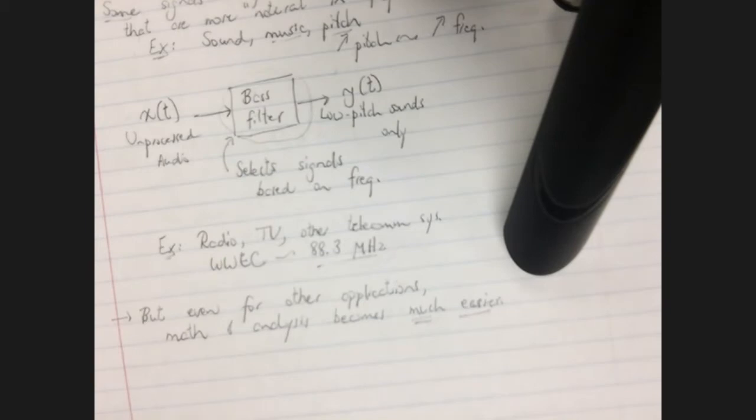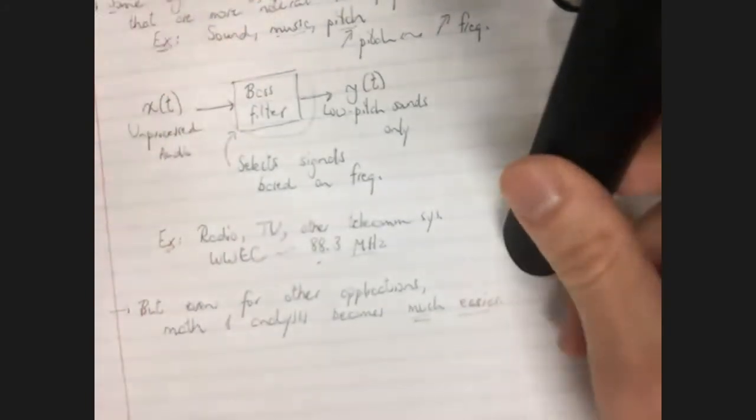Now, maybe not everybody agrees. Maybe some people are like, you know what, those convolution integrals were really easy to do. That was a piece of cake. I don't really want to mess with the frequency domain at all, in which case that's fine. But for most people, I would say it just becomes much easier to analyze once we are working with frequency than if we're working with time.